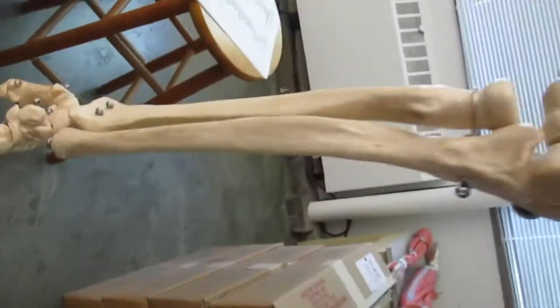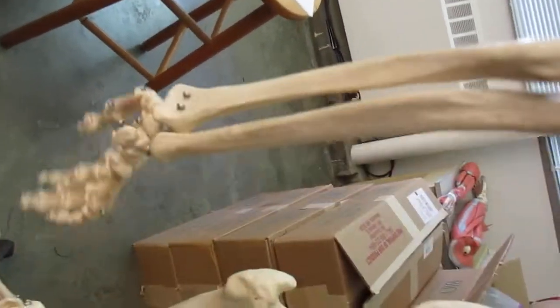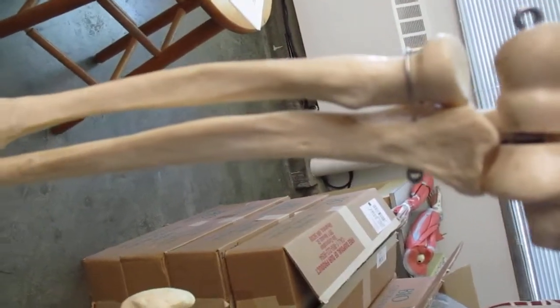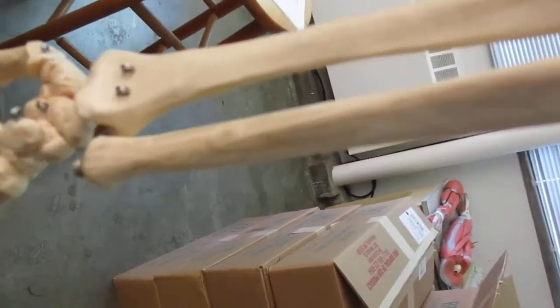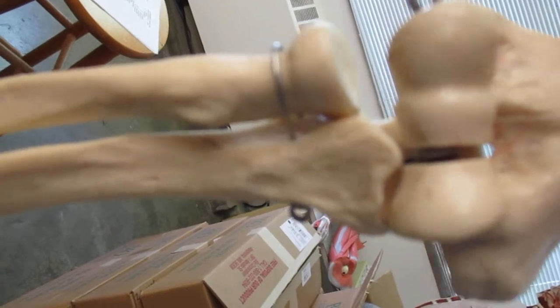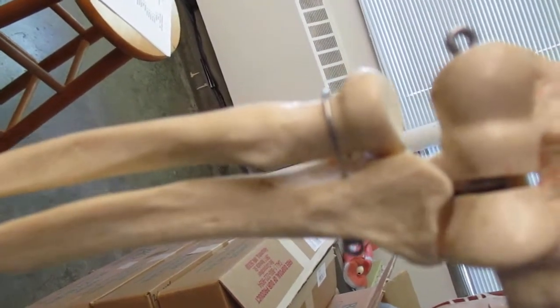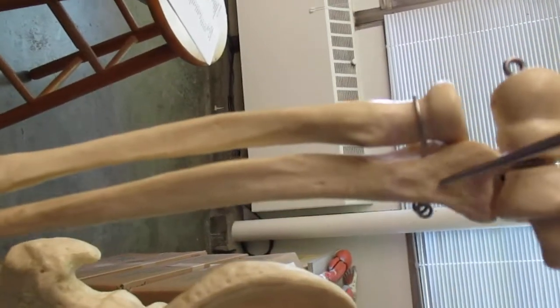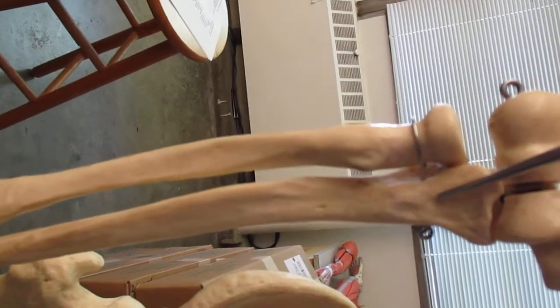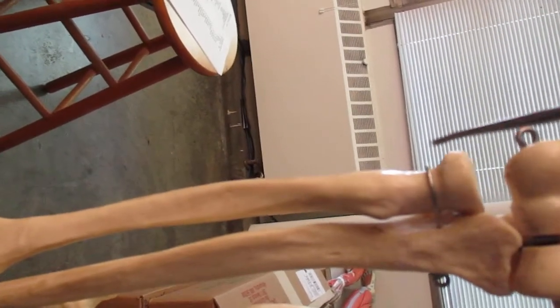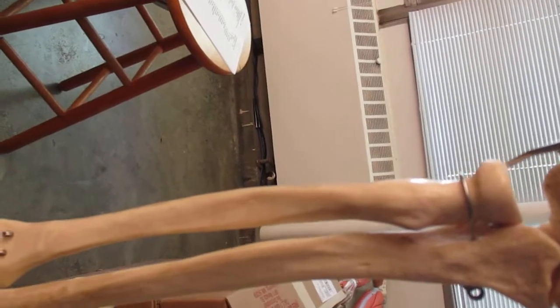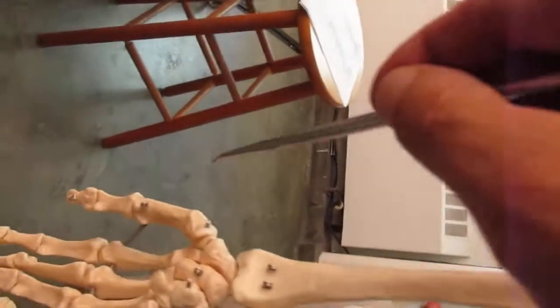So we have the ulna bone right here. This is the anterior side of the ulna bone. So this is the ulna bone right here, anterior side, and this is the right one. Right here we have the radius bone, and notice that you have the head region right here. And here's the styloid process at the distal end.